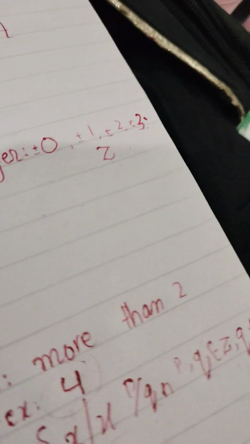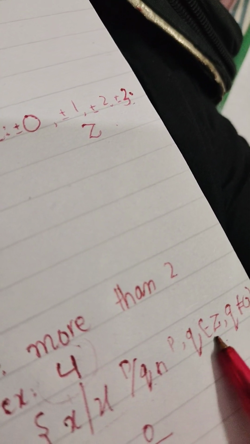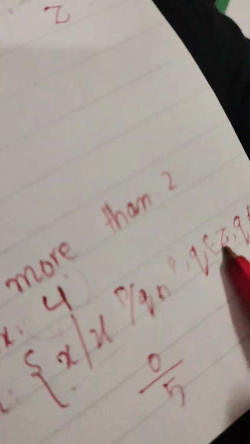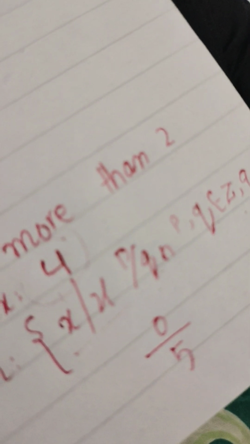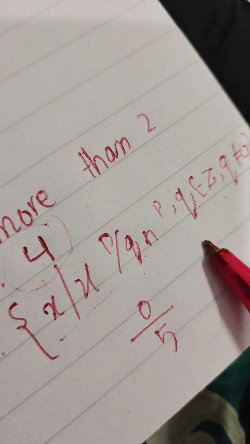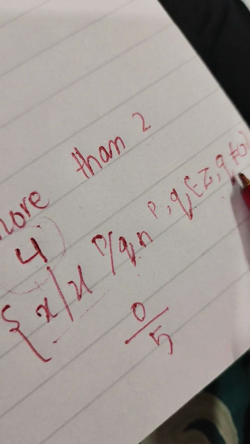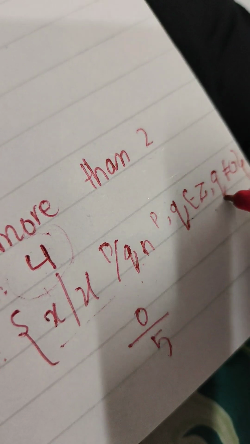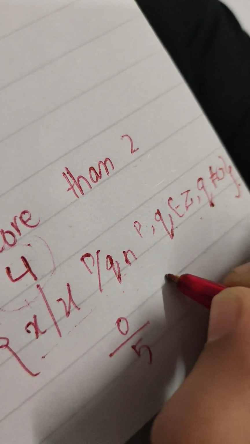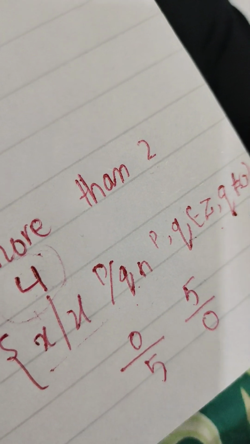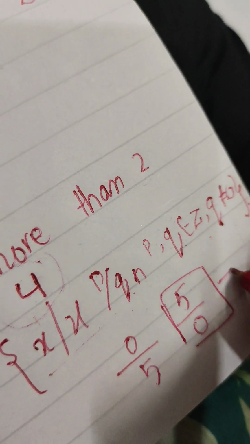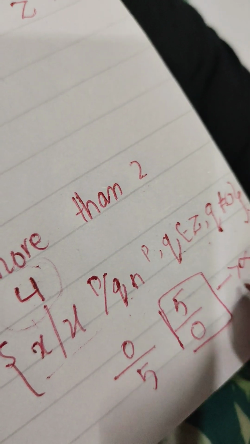Okay. So here p and q belong to integers, meaning p and q can be positive values and can be negative values. We have q at the denominator, so q cannot be 0. Why? 5 upon 0 is not a rational number, because this goes to infinity. You can check.